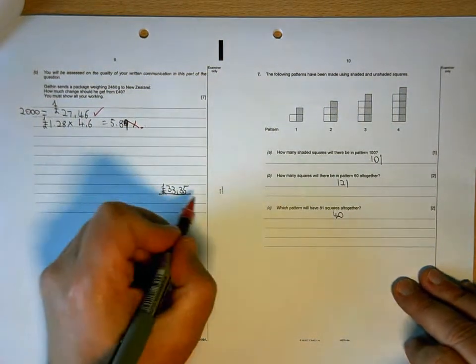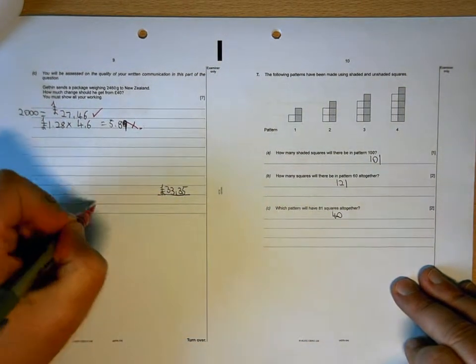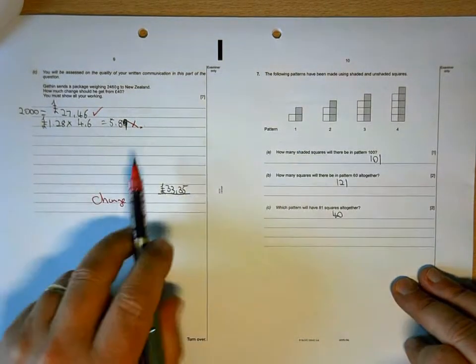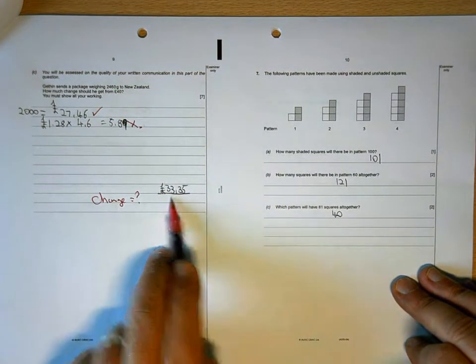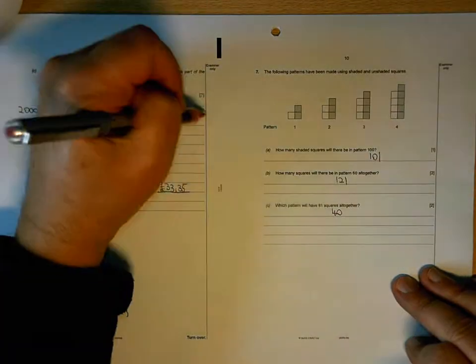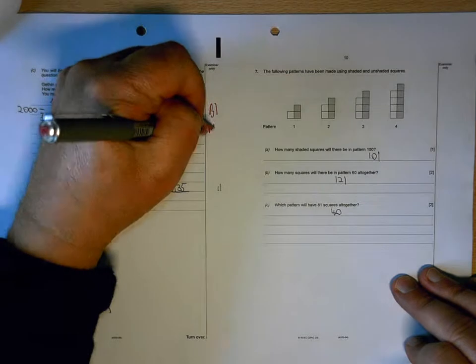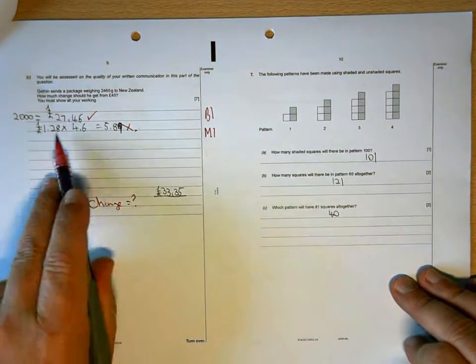And then what you haven't done is actually work out the change, which is going to be £40 less that. So you are going to get a method mark.